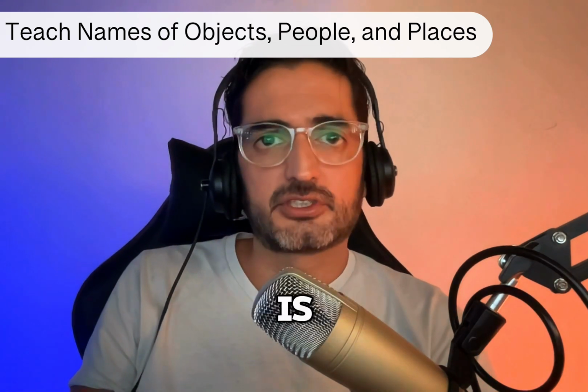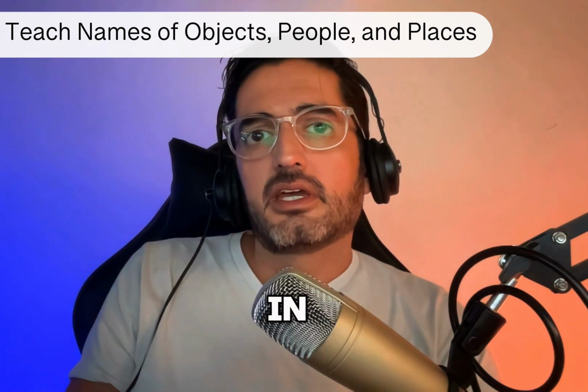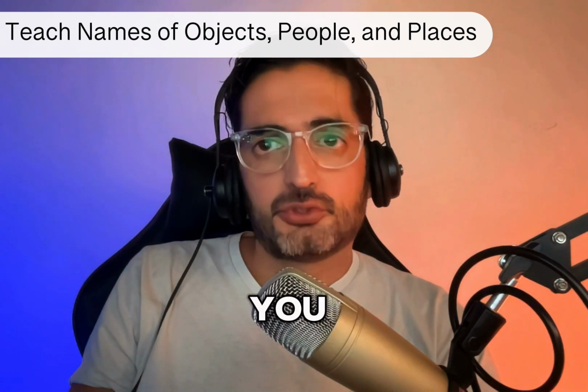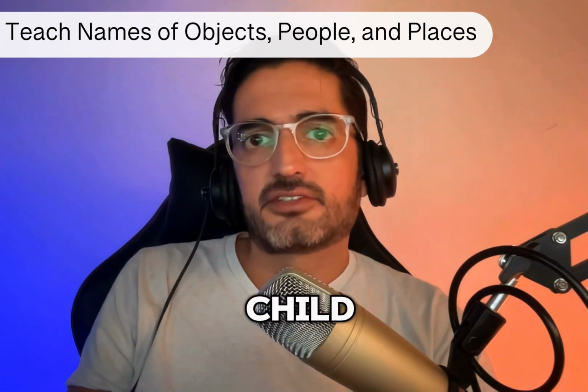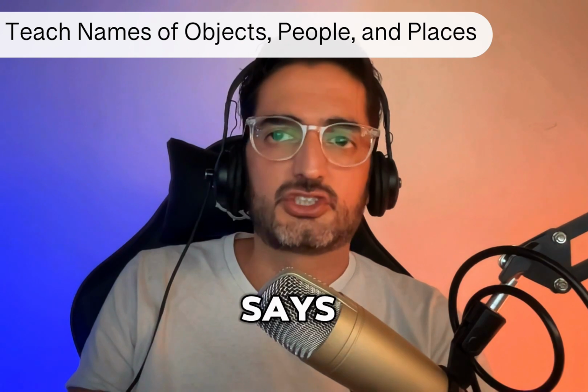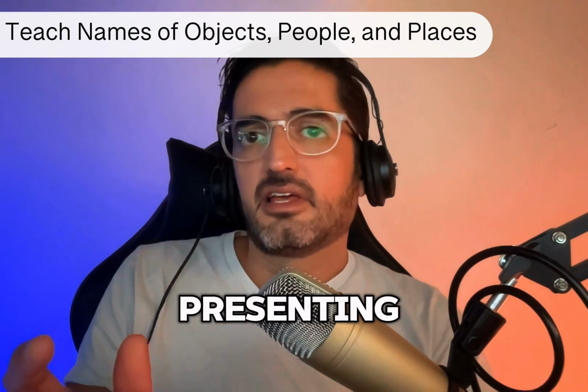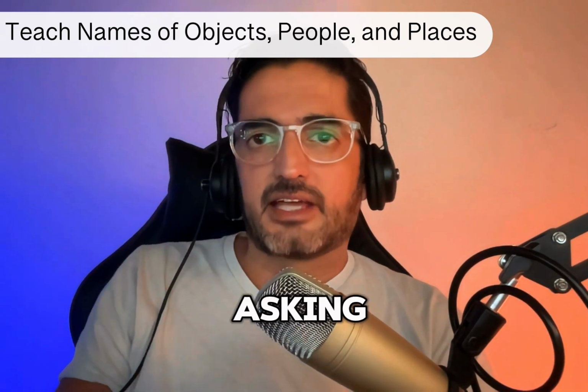As each concept is learned, introduce them in an expressive modality where you show the child the objects or pictures of objects and ask the child to say their name. For example, the child says chair after presenting them with a picture card and asking, "What is this?"